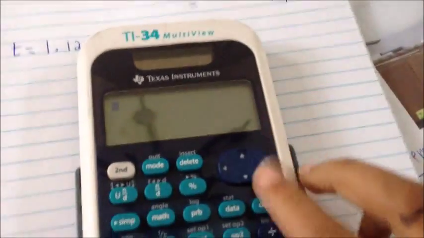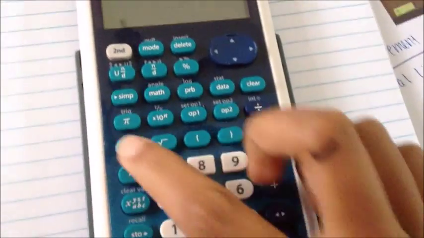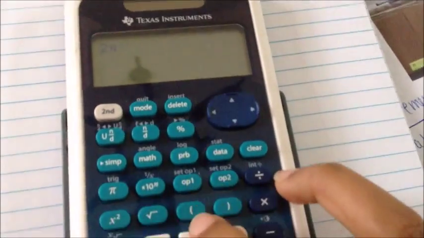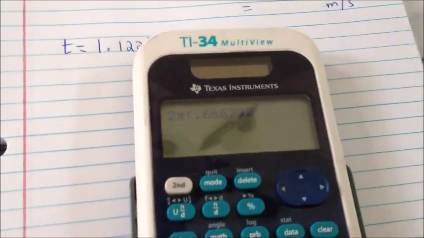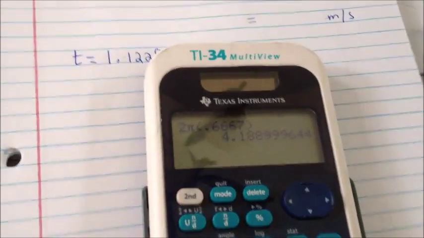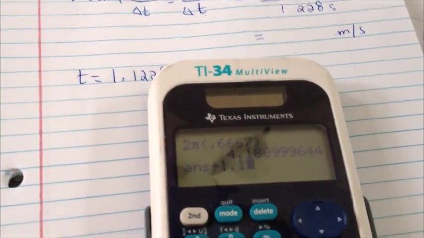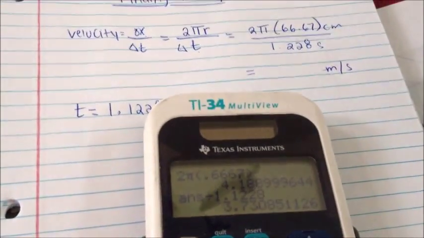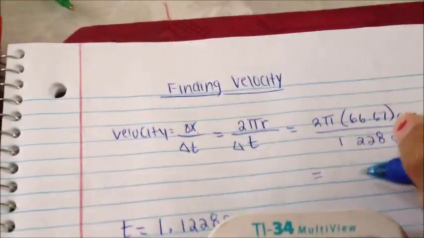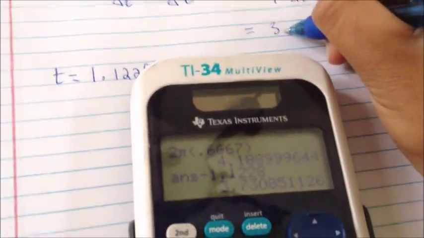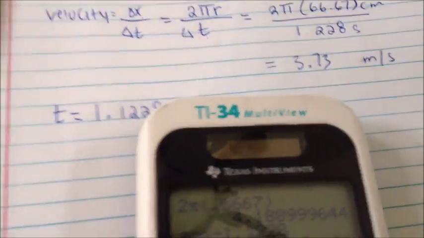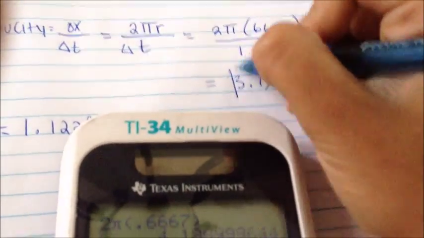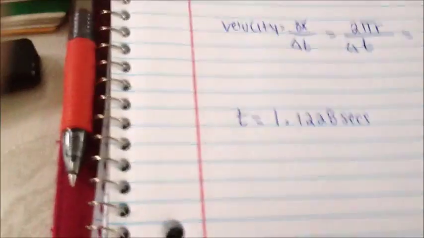So when you put it into a calculator, it has to be 2 pi times 0.6667 divided by the time, which is 1.1228. To find the velocity is 3.73 meters per second. This is our velocity, and this is our time.